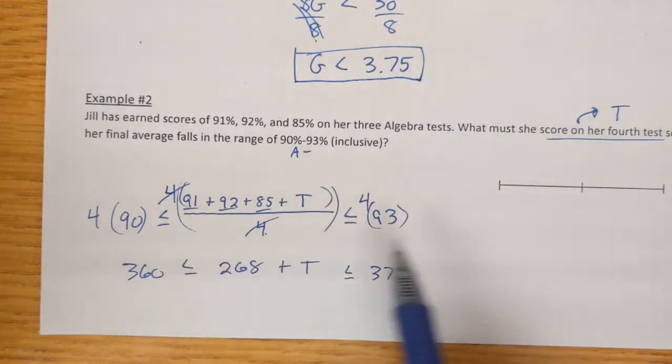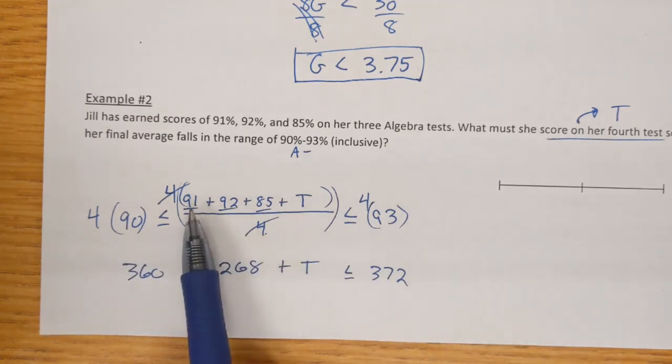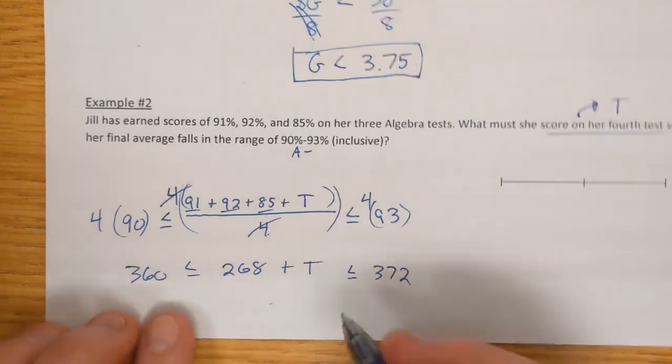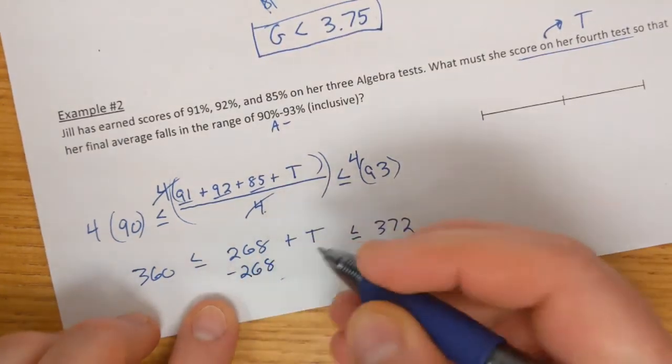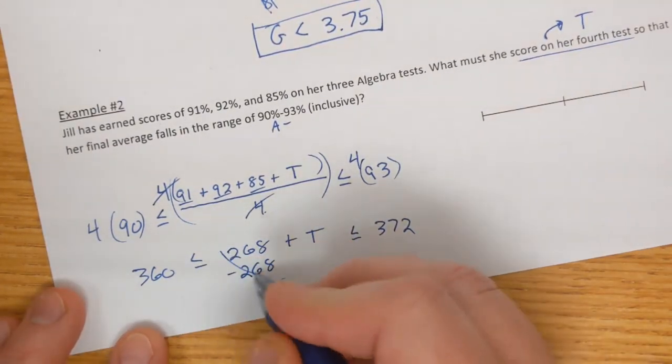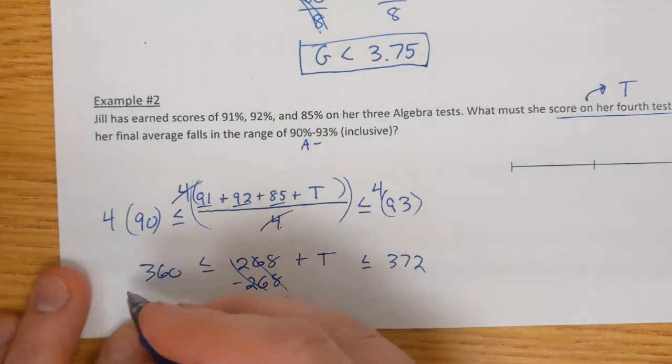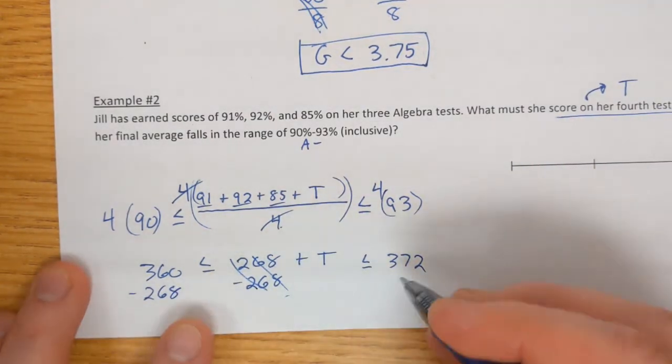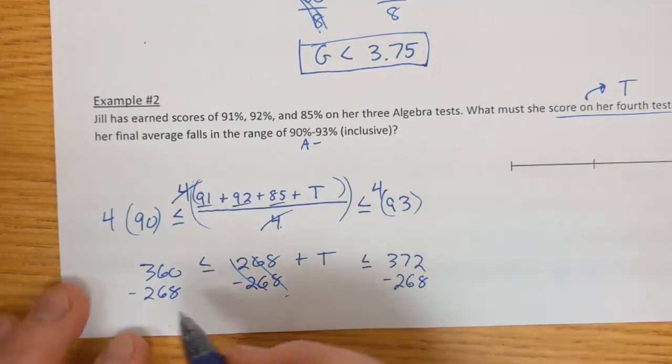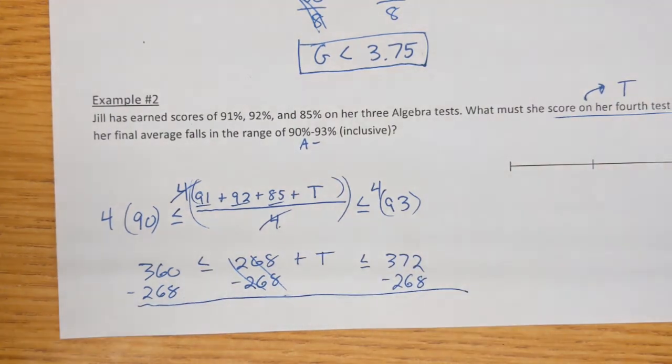I multiplied everything by 4, and then I combined the 91, 92, and 85. So now I need to solve for T. My last step is to subtract the 268 from the middle. And to balance that out, I also have to subtract it from the left and from the right.